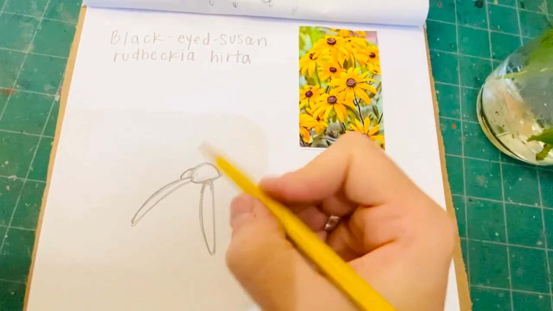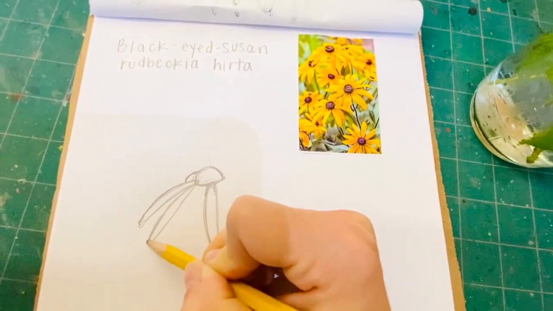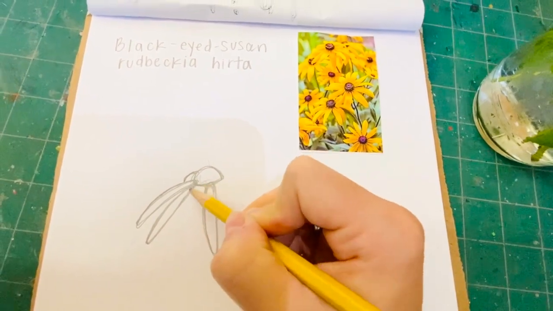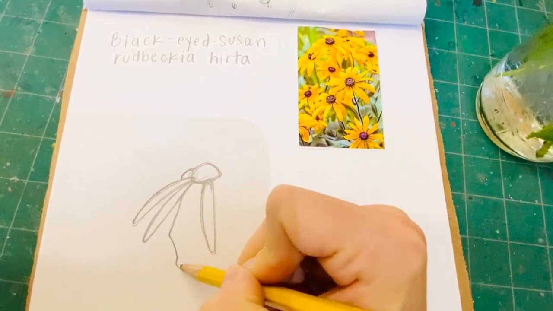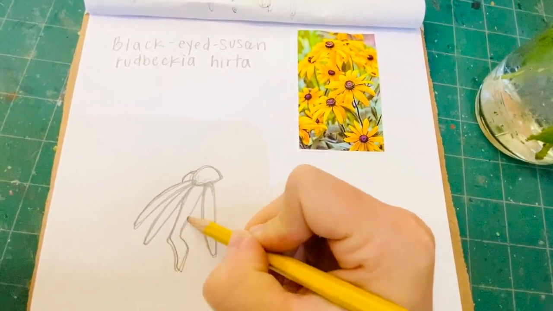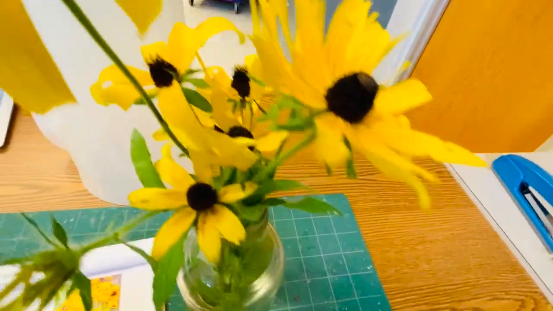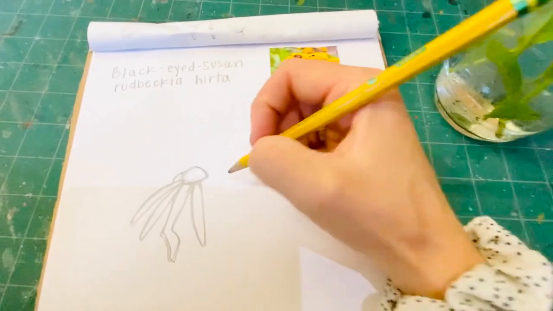Now before I do anything else, I'm going to fill in this space with my Black-Eyed Susan petals. I'm going to make this one like it's bent and got broken because maybe it got bent in the wind, maybe a bug was eating it. The flower petals, as you can see right here, have lots of little munchy holes out of them. So next I'm going to start with the other side.